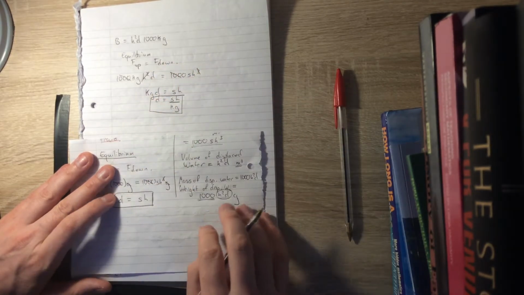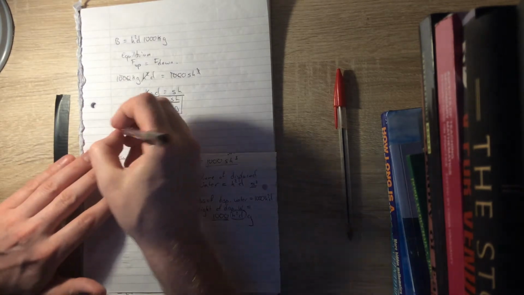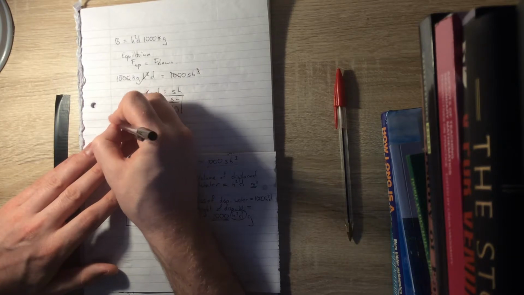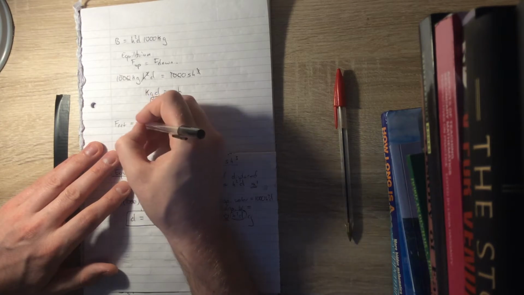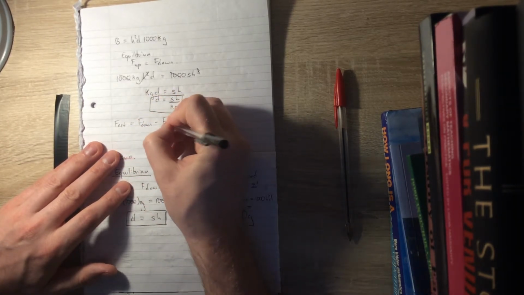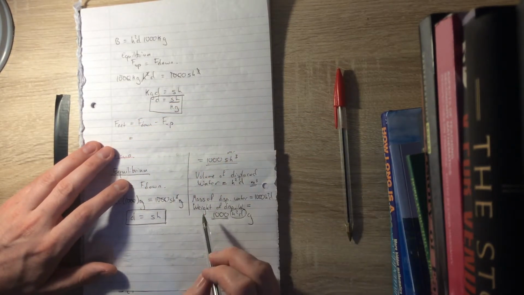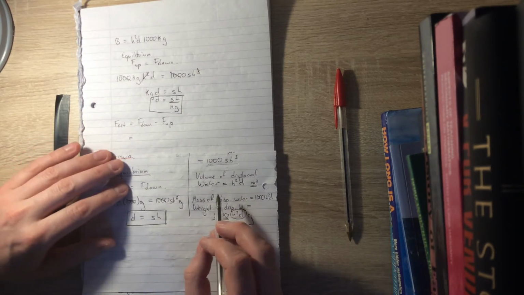So there's our equilibrium distance, which means when we engage simple harmonic motion and push it down a little bit beyond that, the net force is the downward force minus the upward force. Our downward force is still the weight of the block. Sorry, that's the mass of the block, so it's 1000 sh cubed times g.